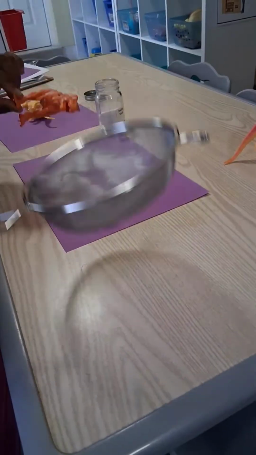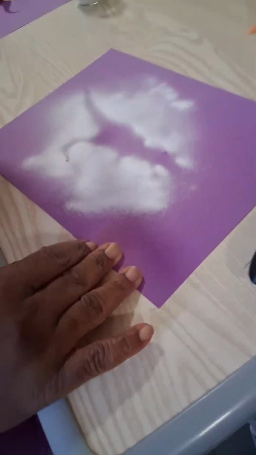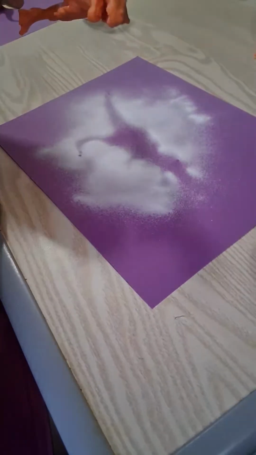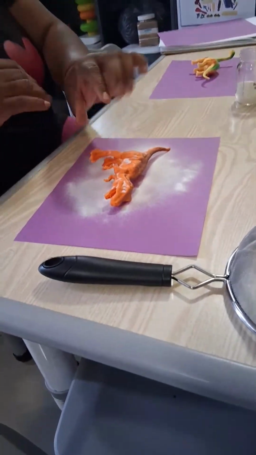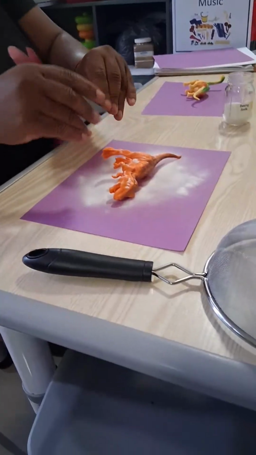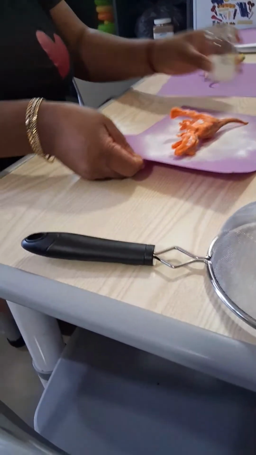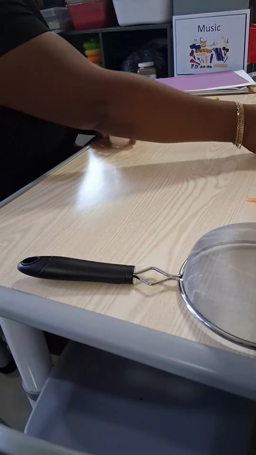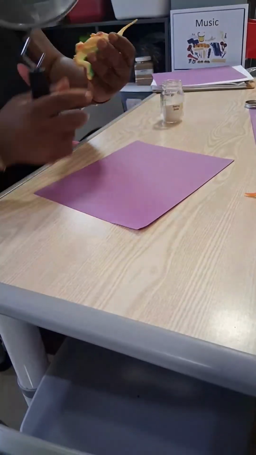Because the head wasn't down all the way, we can see that there's a dinosaur here on the paper. Again, these are the only two that can lay down somewhat flat for me, so that's the only two that I use. But you can have fun with them. You could cut around it and then put that somewhere in the classroom so they know they did a dinosaur shadow. Let's try the other one because these are the only two that will lay flat.